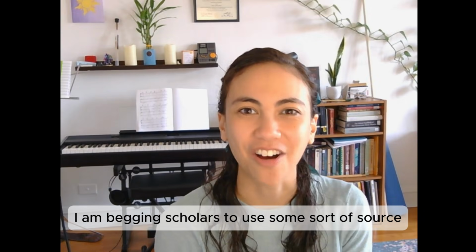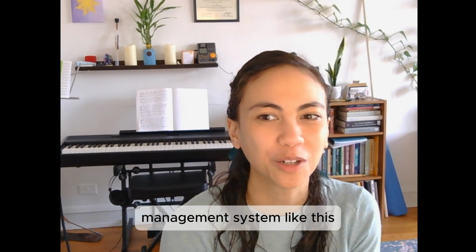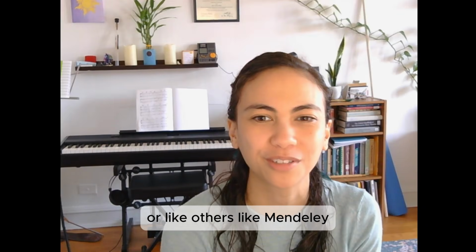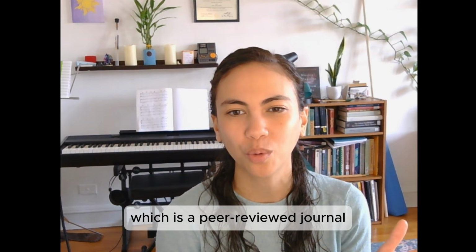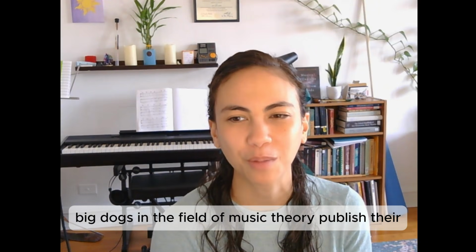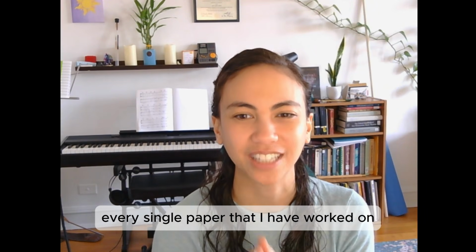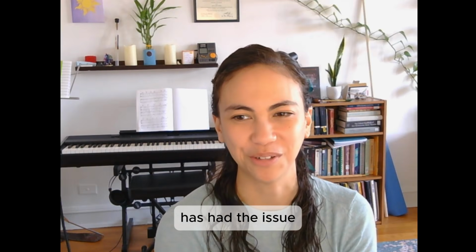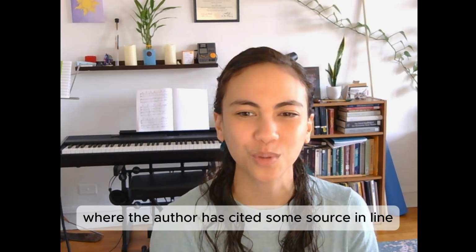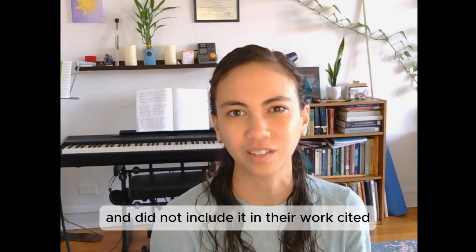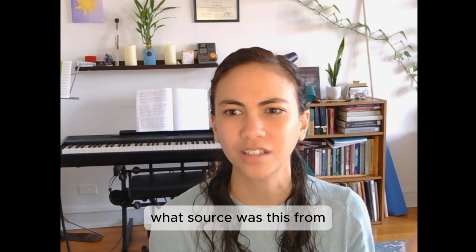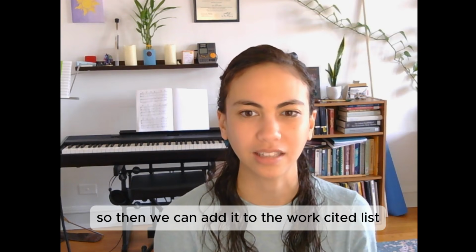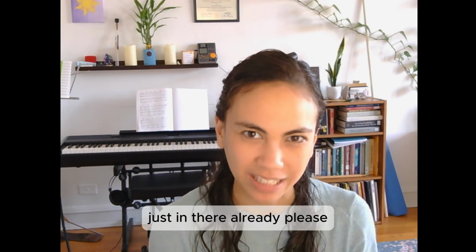I am begging scholars to use some sort of source management system like this or like others like Mendeley. I work for Music Theory Online, which is a peer-reviewed journal where big dogs in the field of music theory publish their work. Every single paper that I have worked on has had the issue where the author has cited some source inline and did not include it in their works cited. So then that adds time and effort to go back and ask them, what source was this from? So then we can add it to the works cited list. Just have it in there already, please, I'm begging.